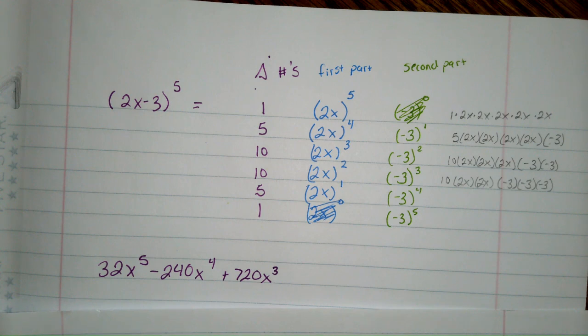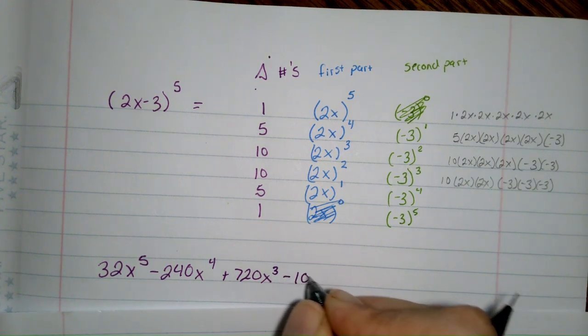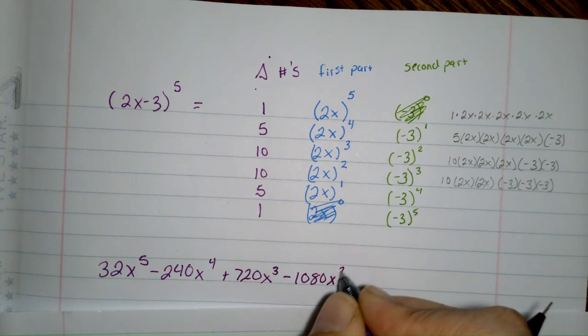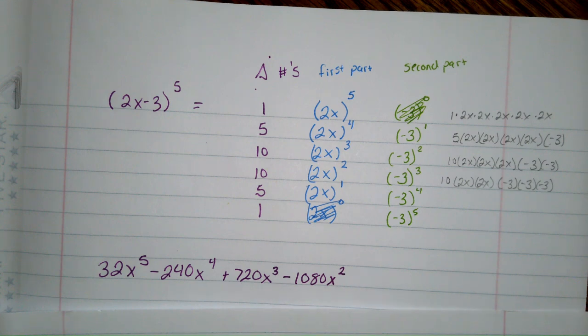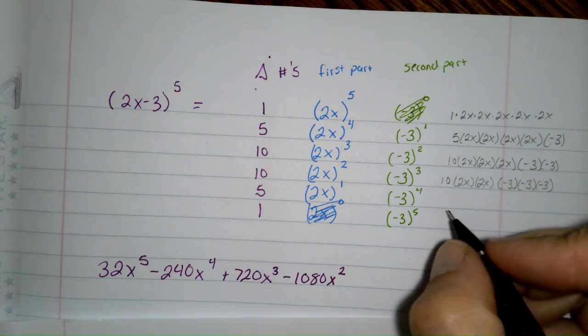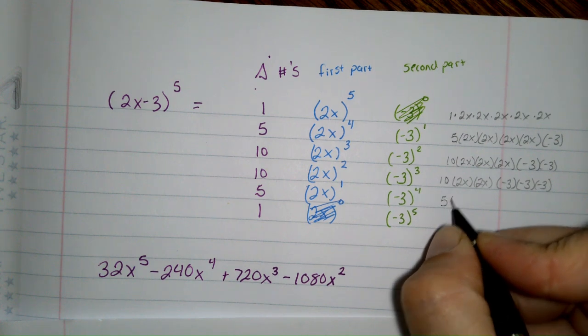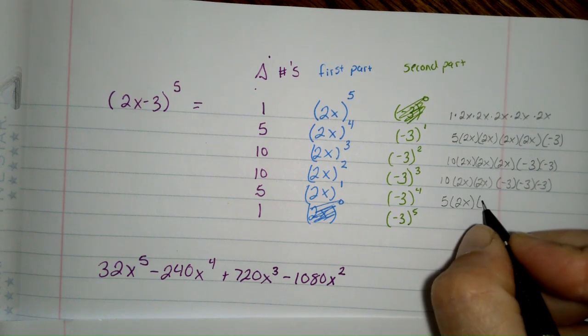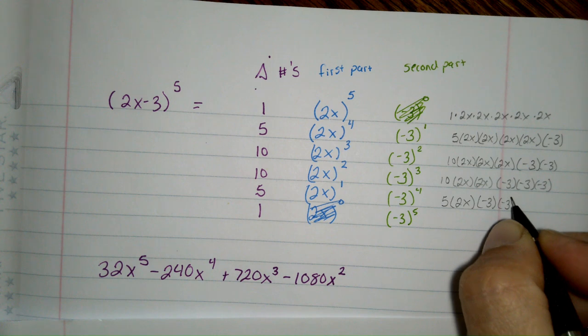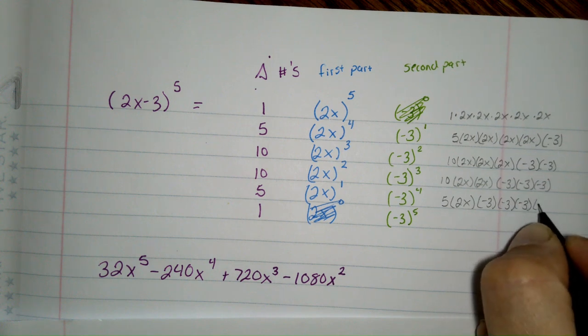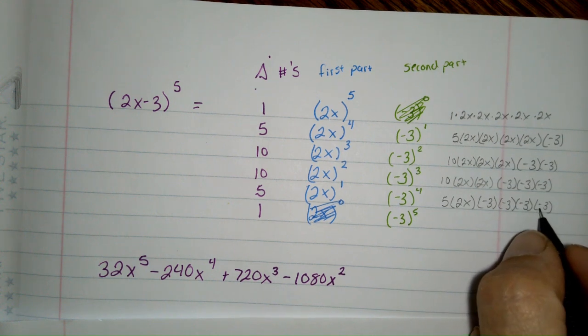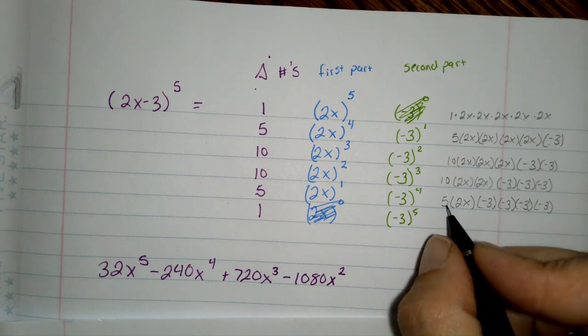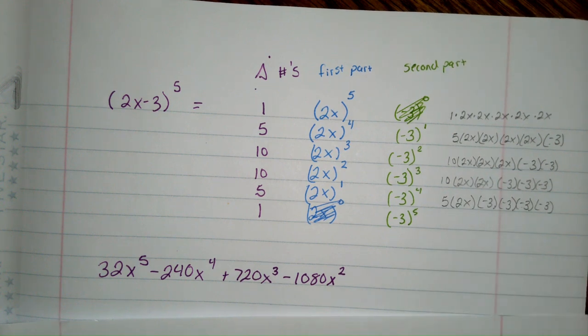Sorry, I'm doing math in my head. So -1080 x squared. I've been doing math for a long time, so I hope I have my multipliers in my head. So we have 5, we have 1, 2x, -3, -3, -3, -3. 9 times 9 is 81, 5 times 2 is 10, so 810.